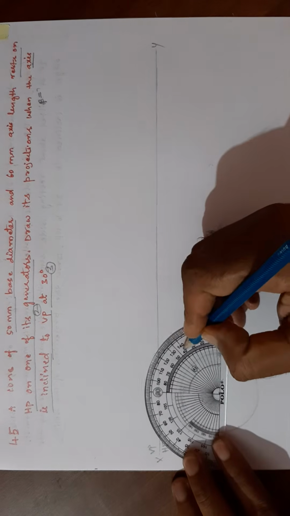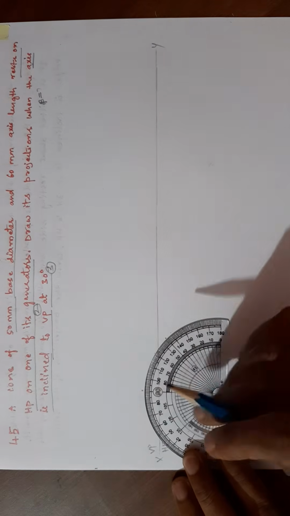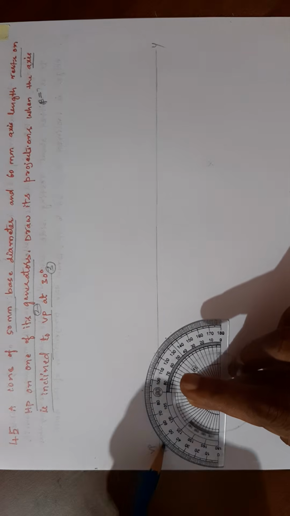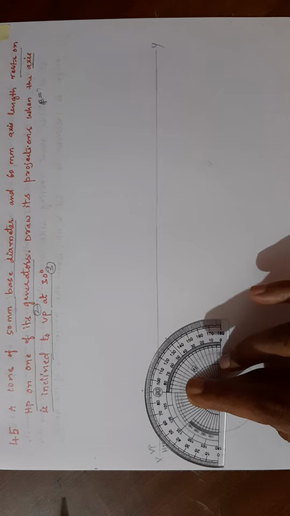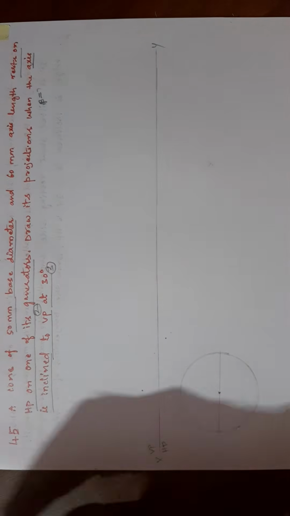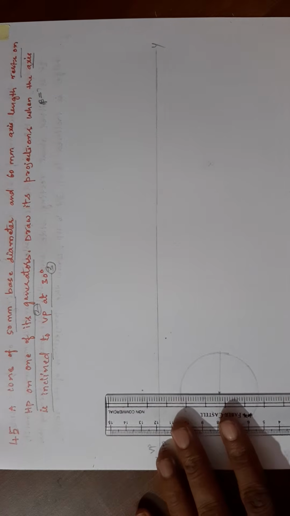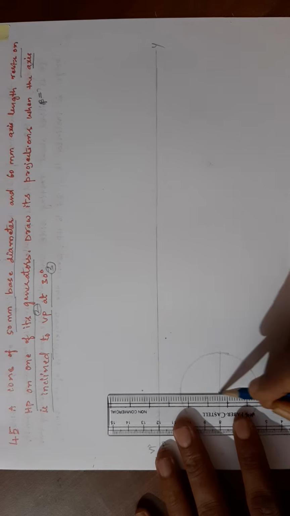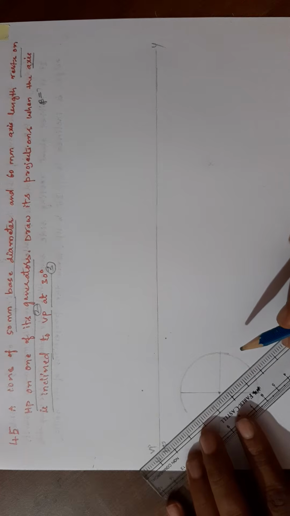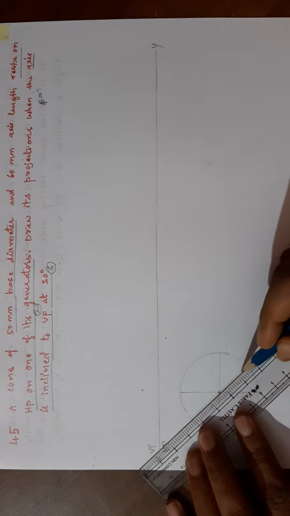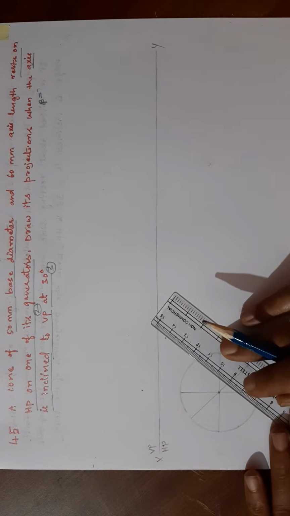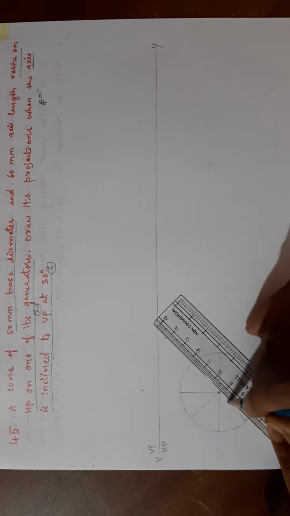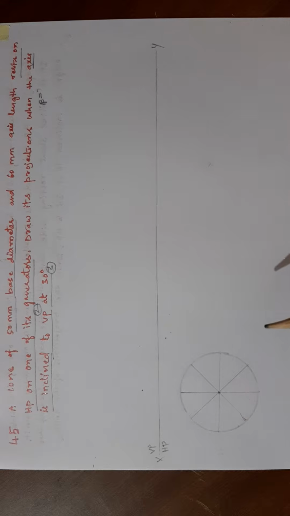Now see, 45, 90, 90 plus 45, 135. Divide the circle like this. Joining these points, the divisions indicate the generators.